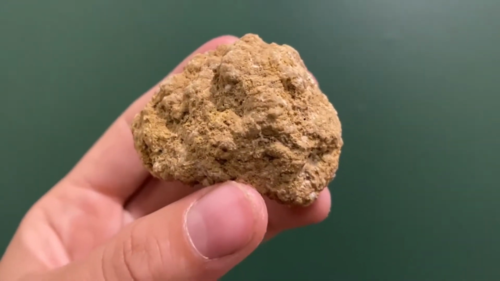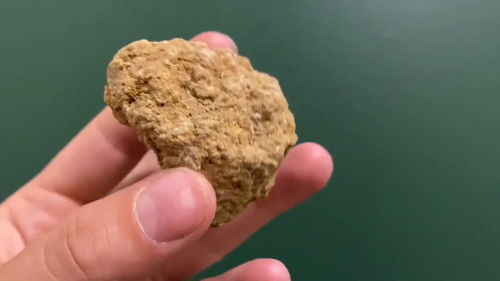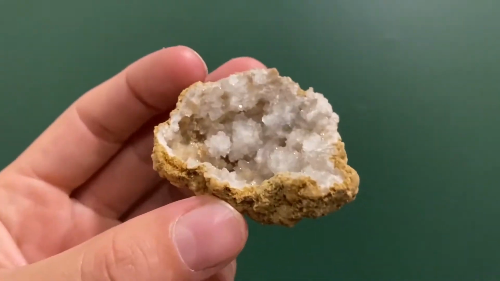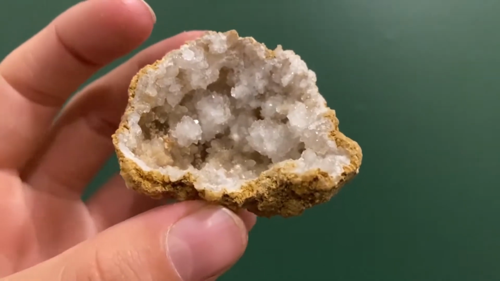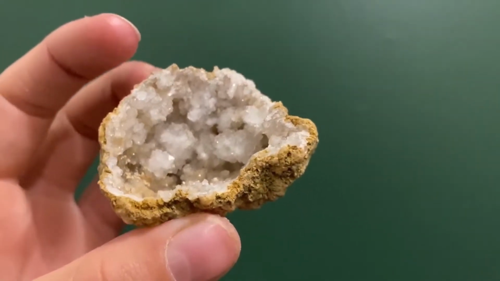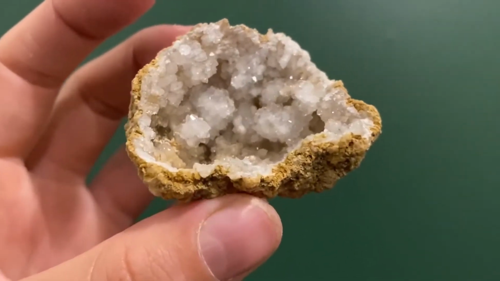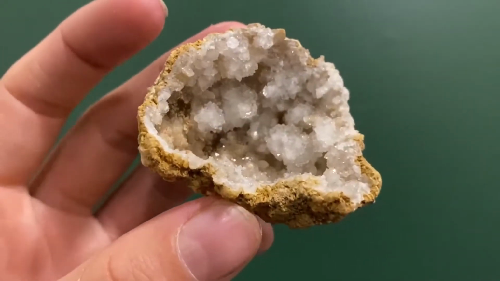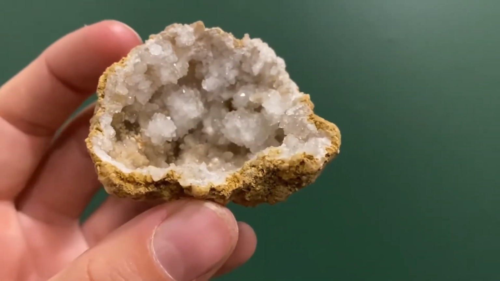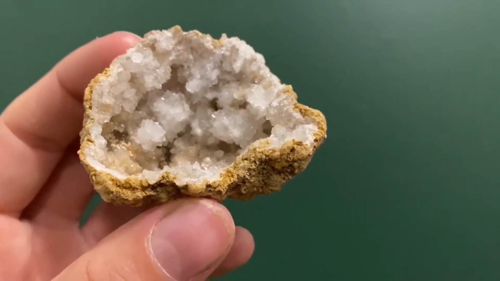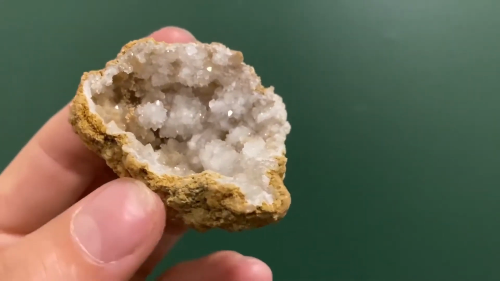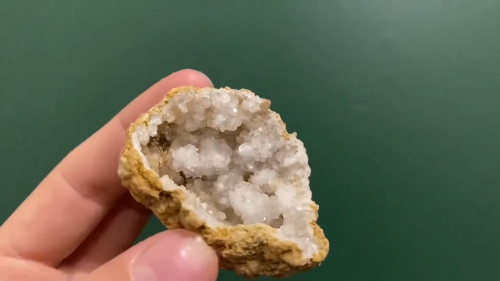Geodes start out as rocks that form with empty spaces inside. This space inside can be formed because of bubbles of gas stuck inside the rock. It can be because of a tree root that used to be inside the rock but broke down. Even animal burrows can help form the beginnings of a geode.